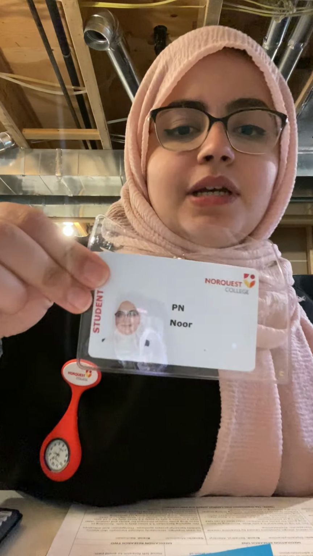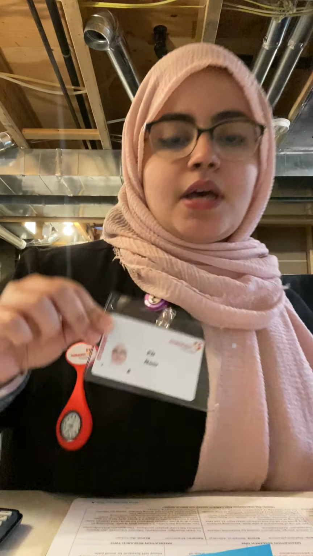This is my student ID up close. And in this video, I am going to show the skill portion of my CIA. I'm going to start by showing you a 360 view of where I am right now. So basically my med cart and my patient's room.